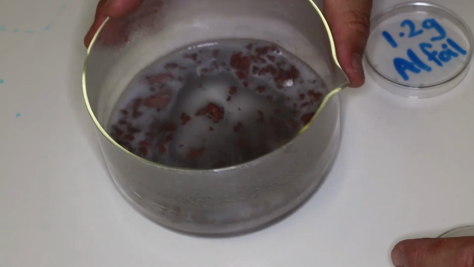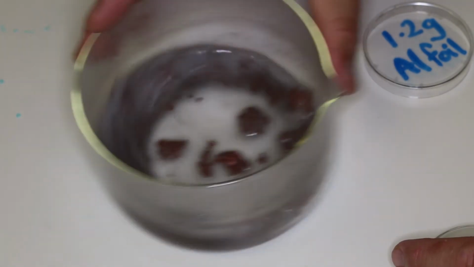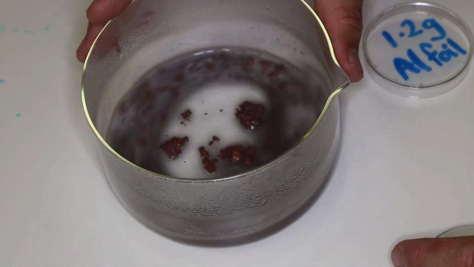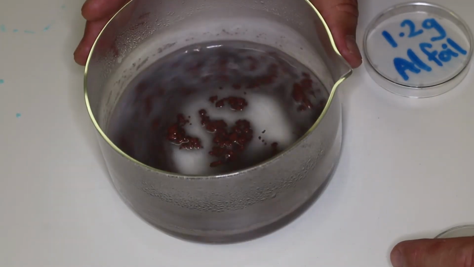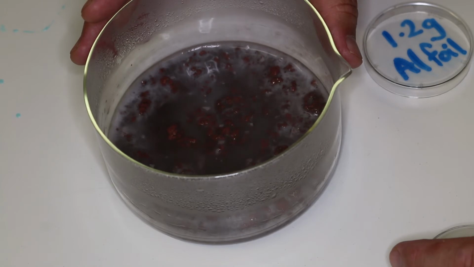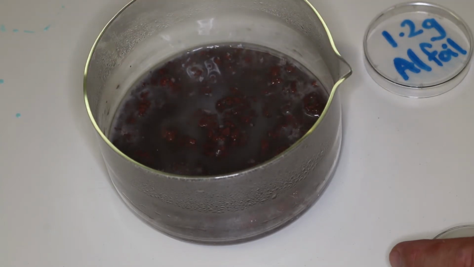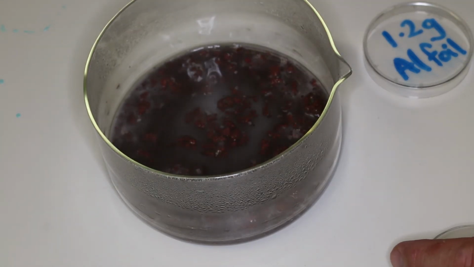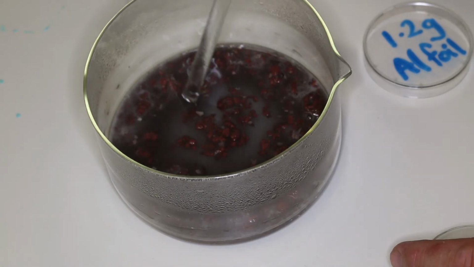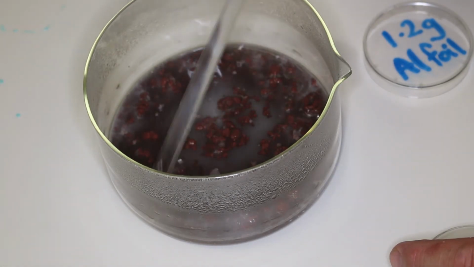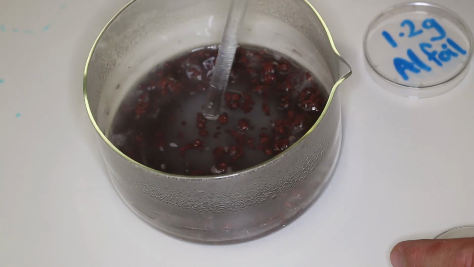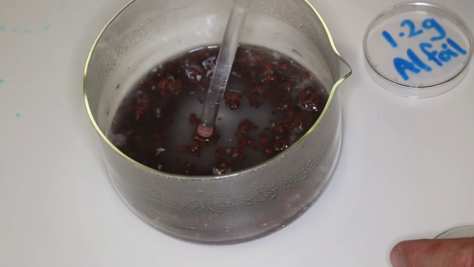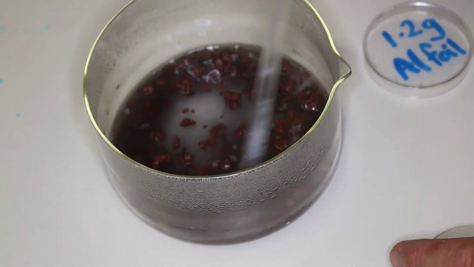Hopefully, if the amount's right, this reaction should go down and stop in a second. Okay, notice that the aluminium is almost completely dissolved now. The solution has now gone colourless, and we now have red precipitate formed right throughout the solution.